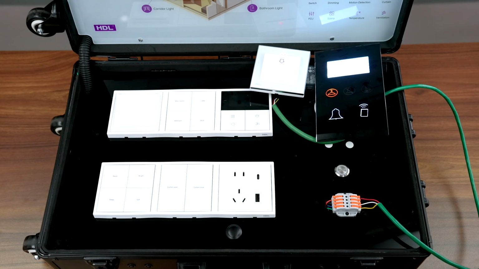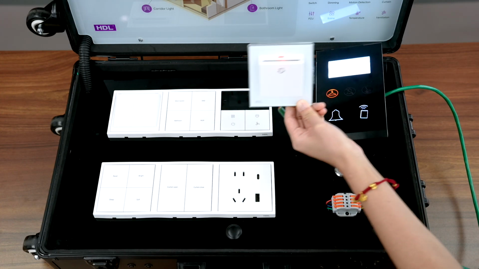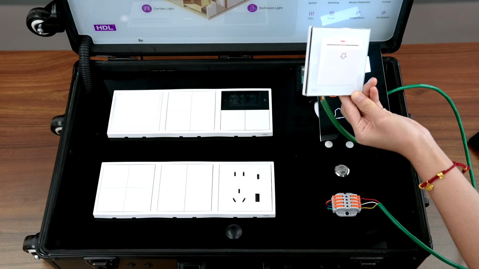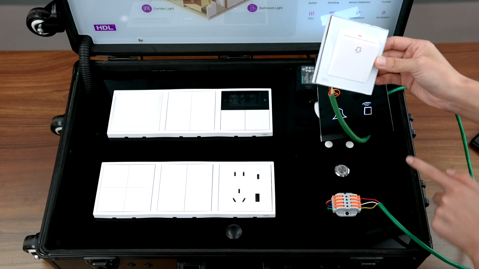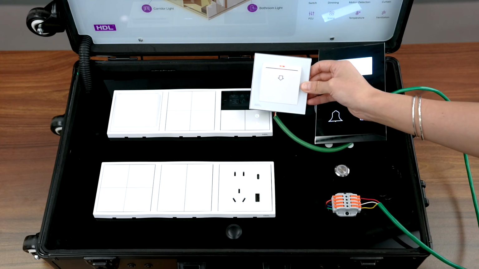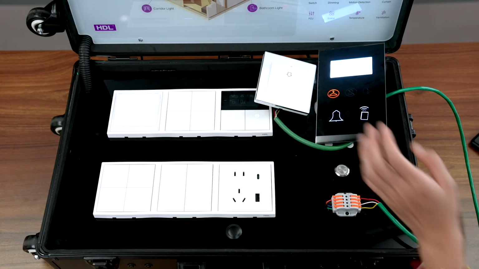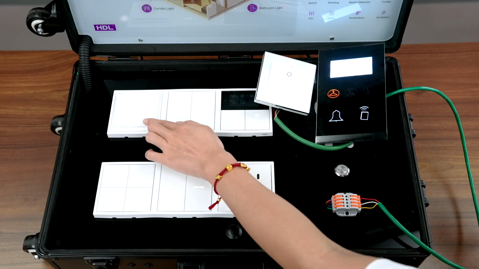If we want to use our Buspro type card reader, then we have to use this one. You can see this one is connected to our Buspro bus because in here we can make the wiring, so it is connected to the Buspro bus. I have a video to talk about this.